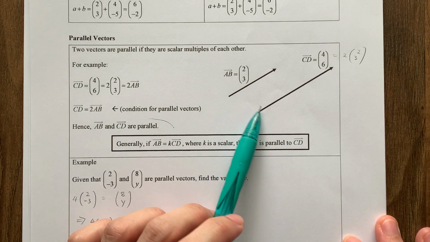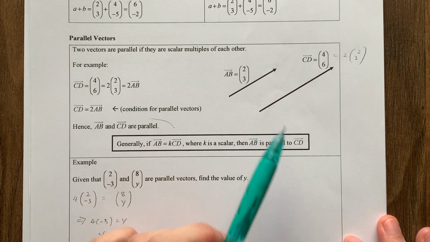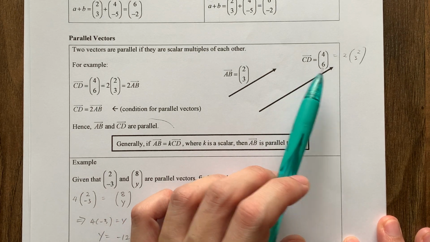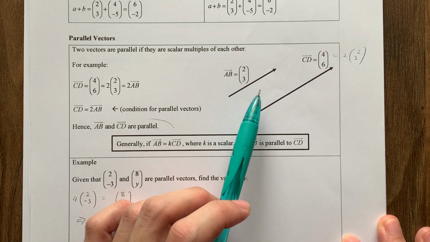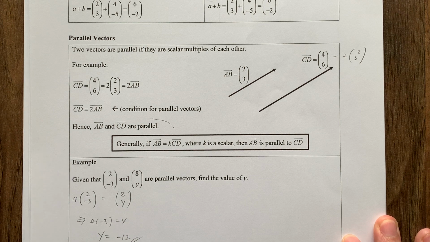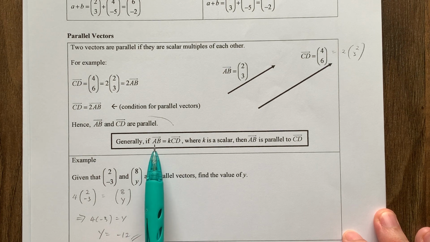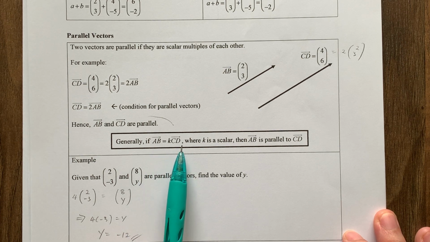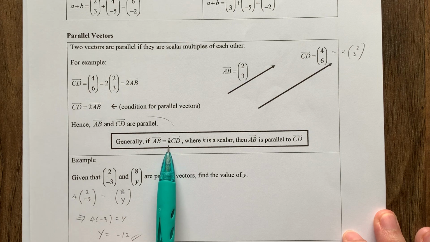We can see that these two vectors are parallel. Visually you can see that's parallel. And then one is 4, 6, one is 2, 3. In vectors, there's a way to actually tell whether two vectors are parallel. So I'm going to jump straight to the condition. You can see that it's written AB is equal to K times CD. So K is a certain number.